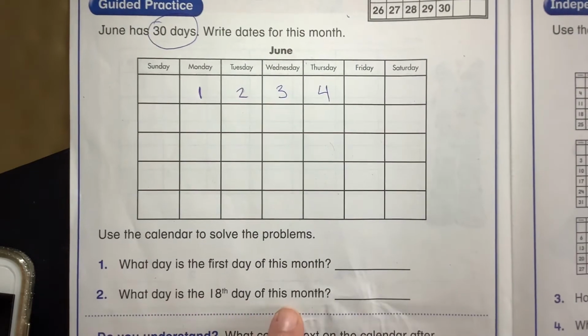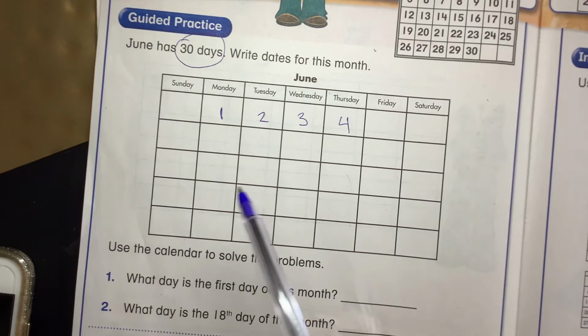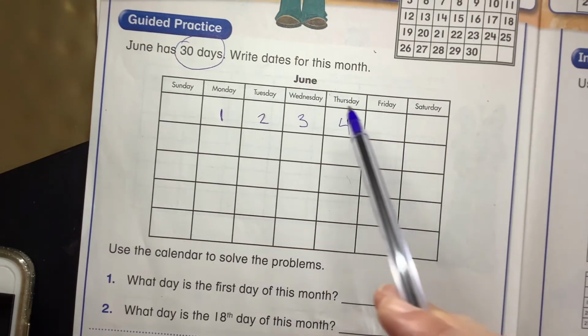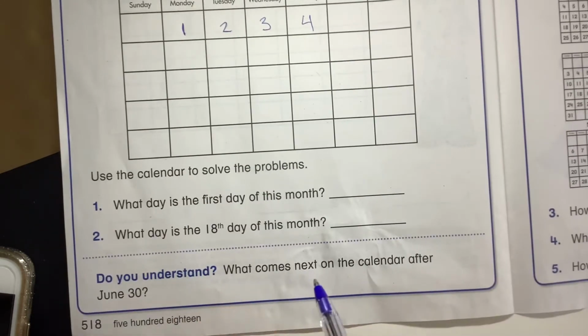What day is the 18th day of the month? So as you go, find wherever you're going to write 18 and then look to see which day of the week it is. Do you understand? What comes next in the calendar after June 30th? Oh, I already said it. So if you have your months, right? January, February, March, April, May, June. What month comes next? And what day would it be? If it's the first day of the month, it would be blank what?